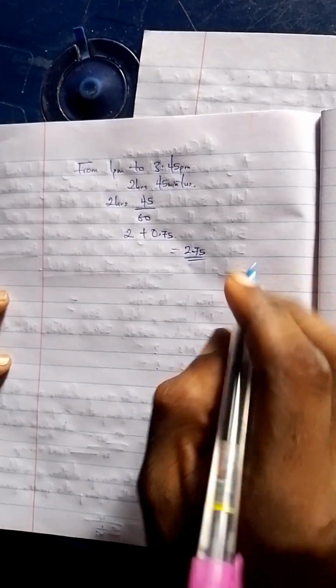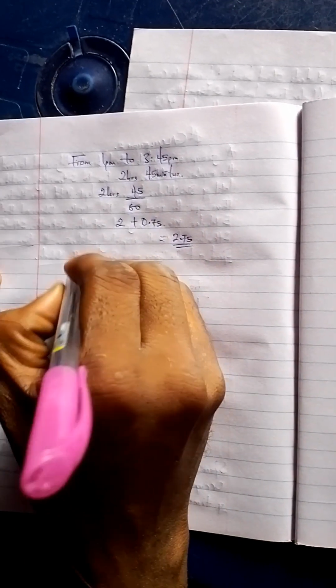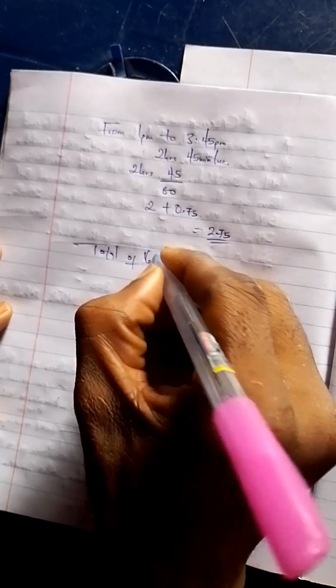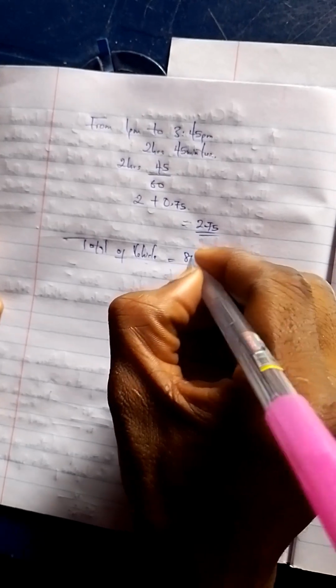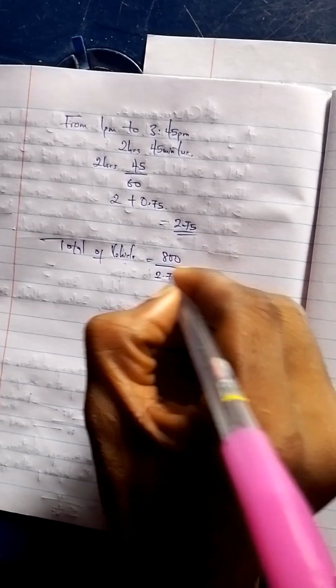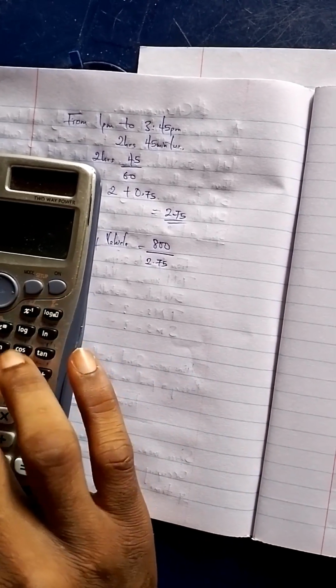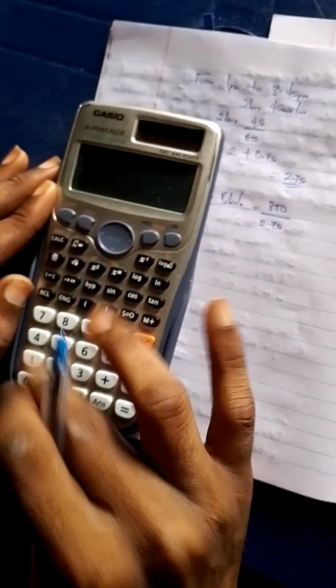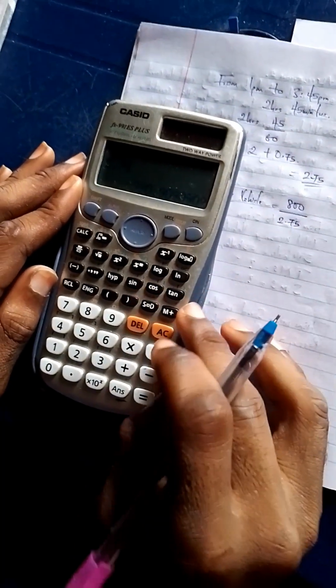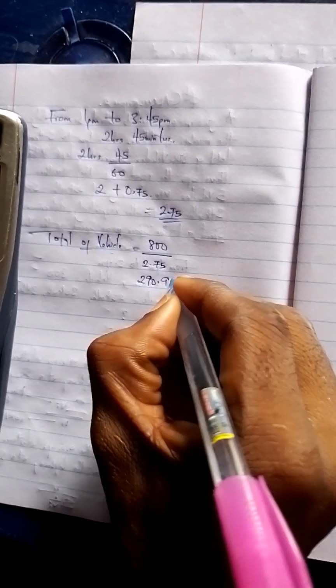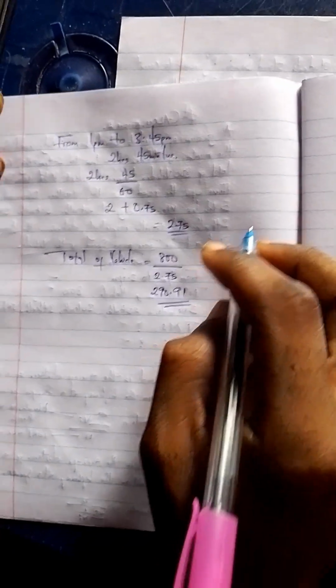We've converted it already. Now it's for us to move to the total numbers of vehicles. Don't forget, in our question they said the total numbers of vehicles is 800. So the total numbers of vehicles is 800 divided by 2.75. Let's go back to our calculator. Go to your long division sign, 800 divided by 2.75. We have 290.91. That is our answer for the traffic flow.